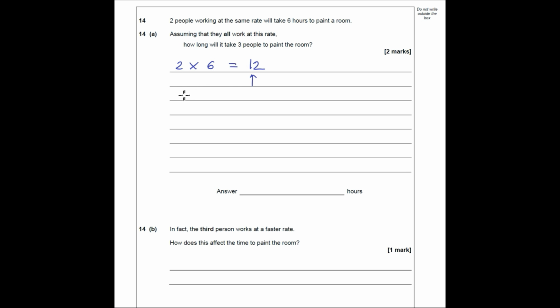Now we have 3 people. How many hours do they need to get the workload done? So you see 3 times x is equal to 12, so x must be 12 divided by 3, and it is 4. That means 4 hours. That's it, 4 hours.